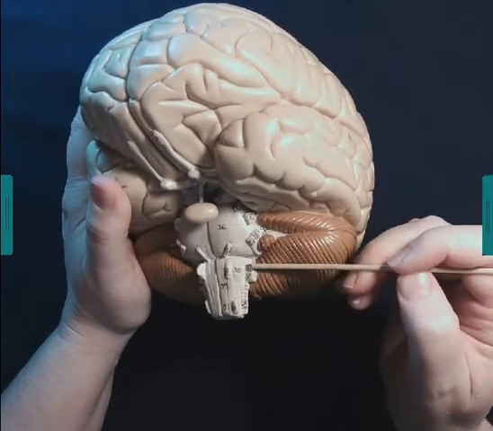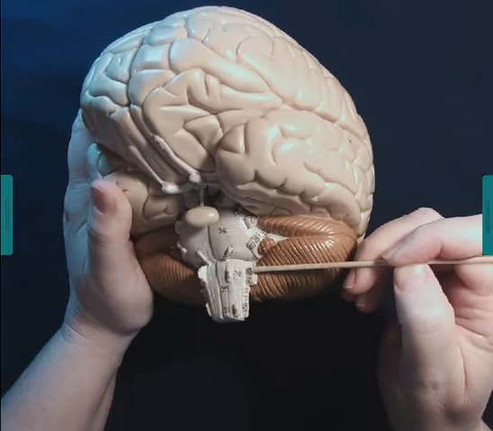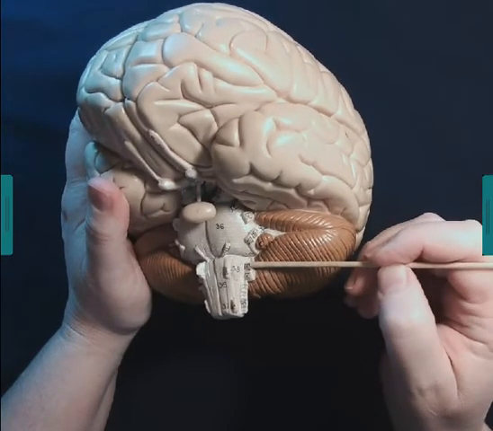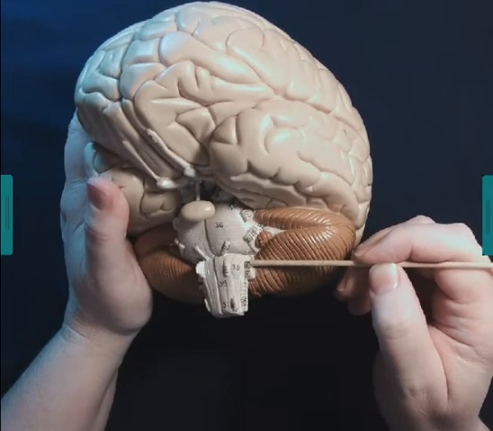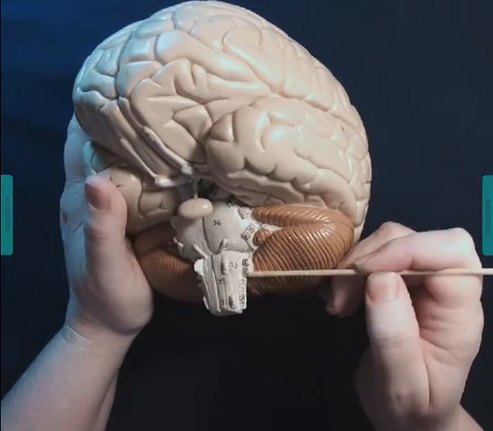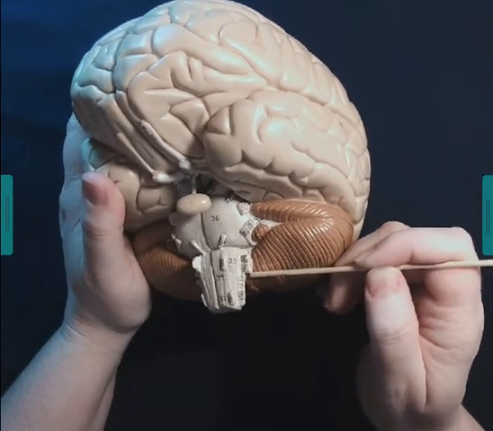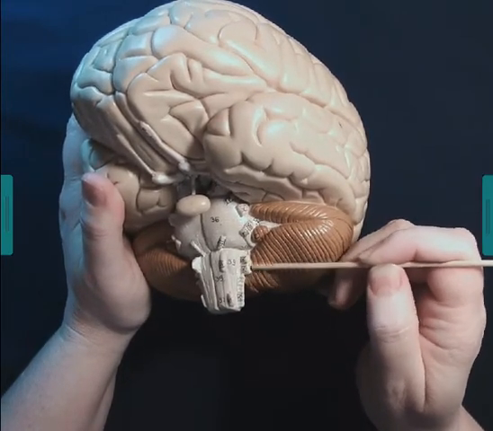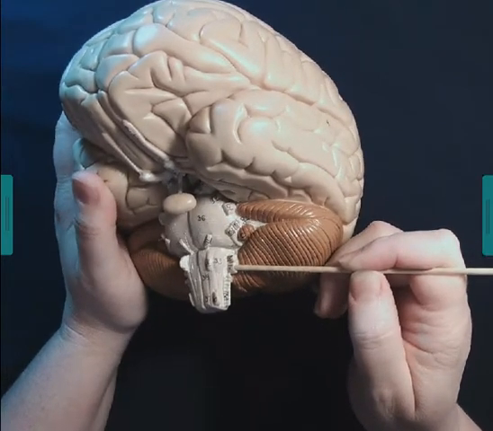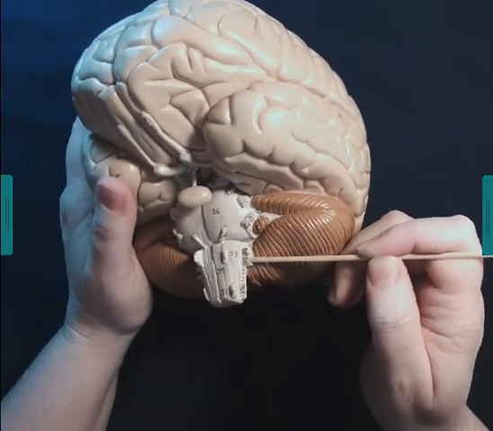Now we're going to go cranial nerve 9, which is the glossopharyngeal nerve, which is both a sensory and motor nerve. Cranial nerve 10, which is both sensory and motor. This nerve, we will learn, is going to be the primary nerve involved in the parasympathetic nervous system.